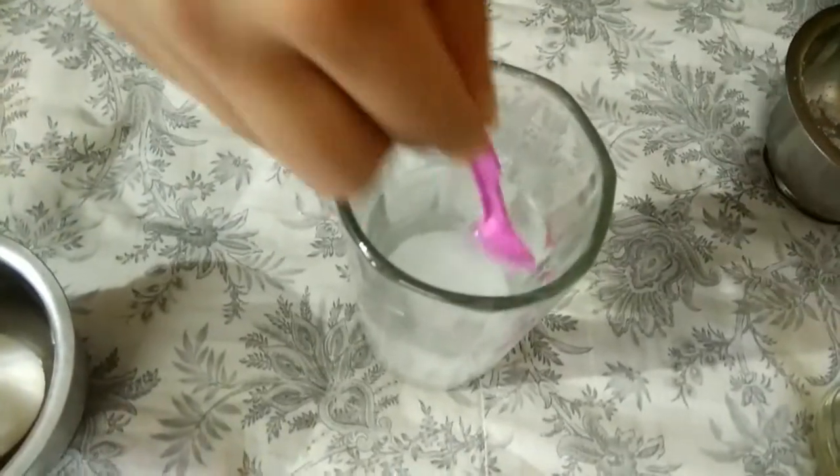So let us mix it now. It may take a while. Mix properly, otherwise the salt won't dissolve. After this, I will show you a demo on the whiteboard, the whole explanation of how this works.